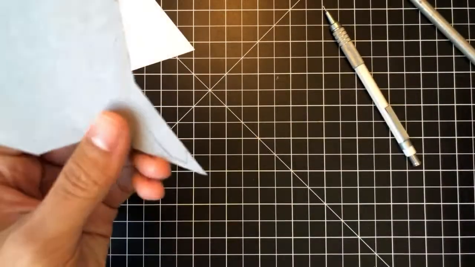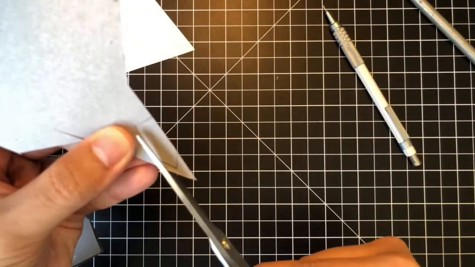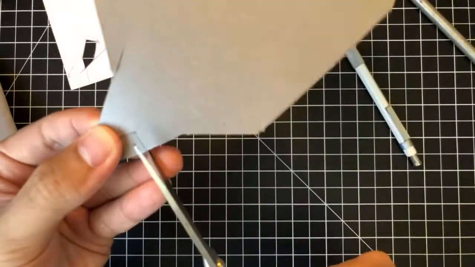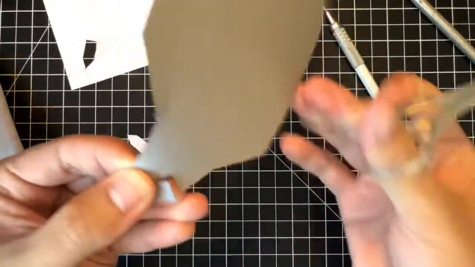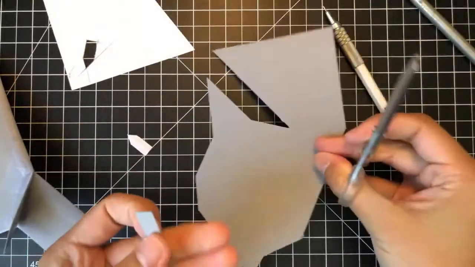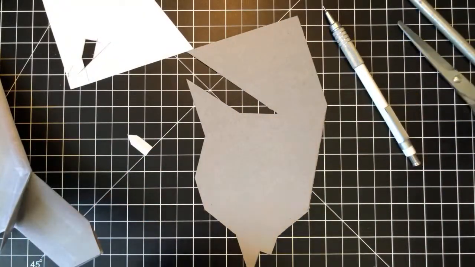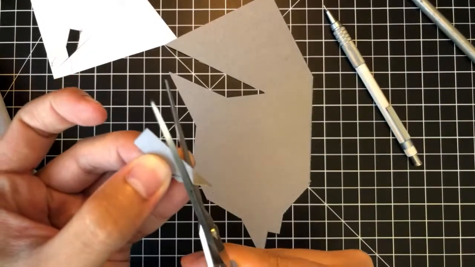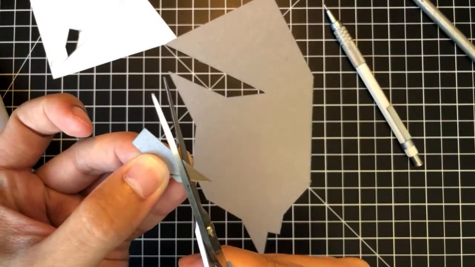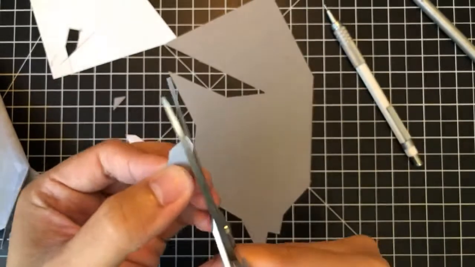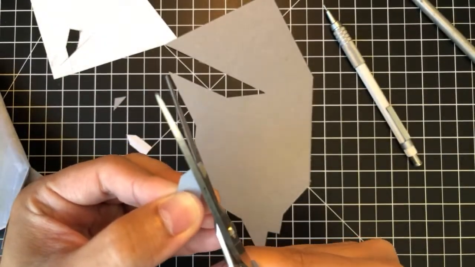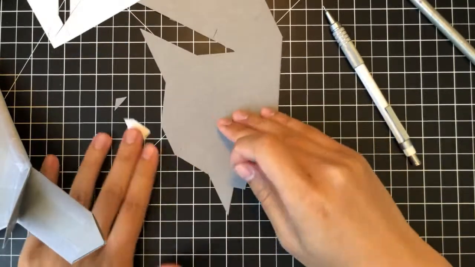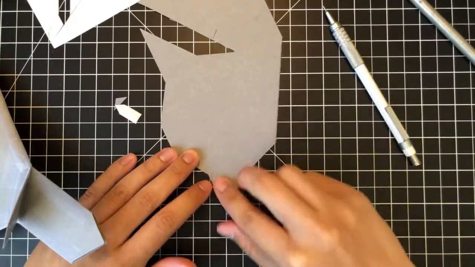So this is how it's going to look. Notice I lined one edge with a straight edge. That's to simplify the cut itself, right? I'm going to do this, but this is not recommended. This is not best practice, right?